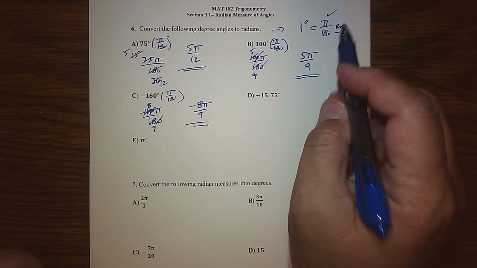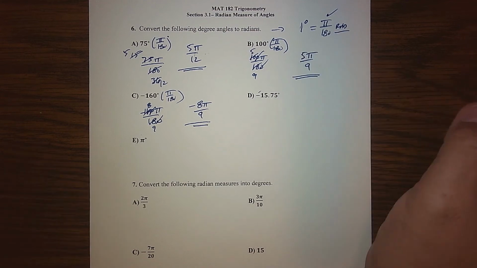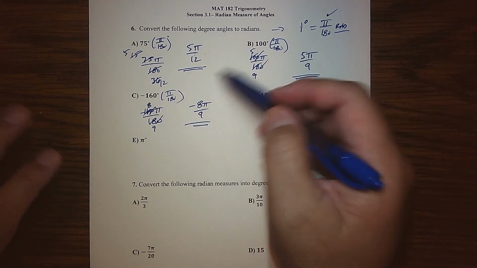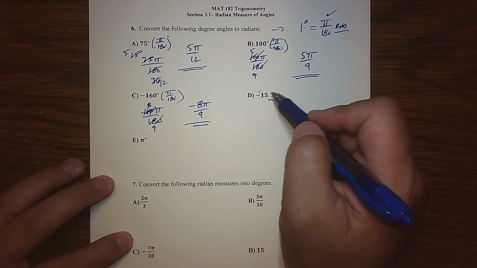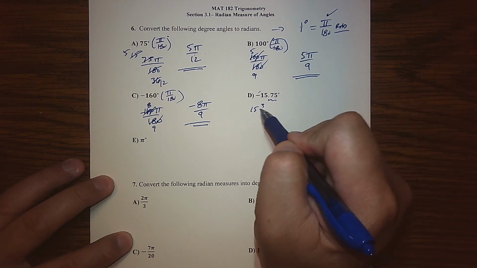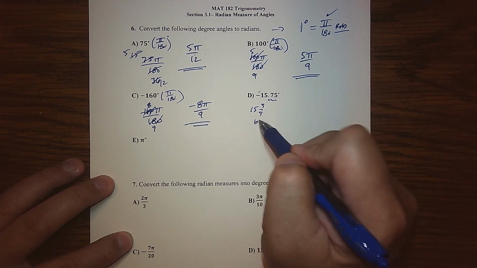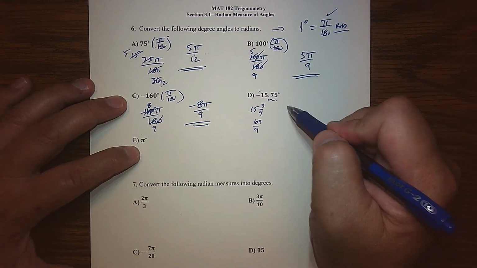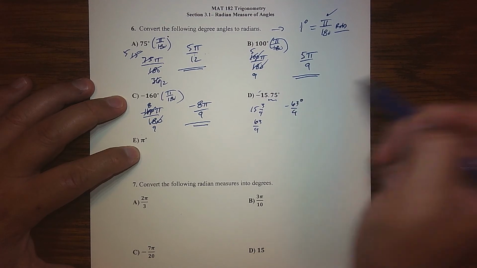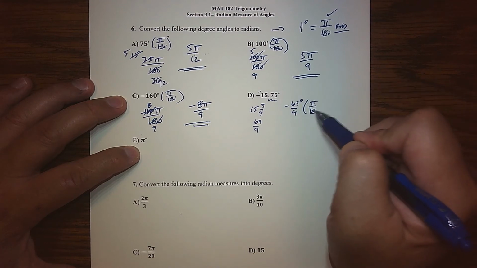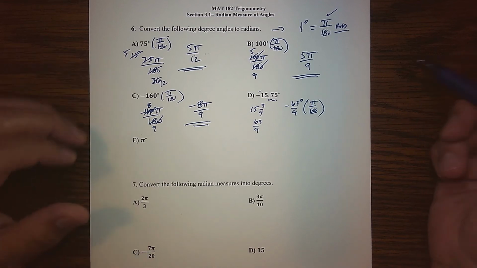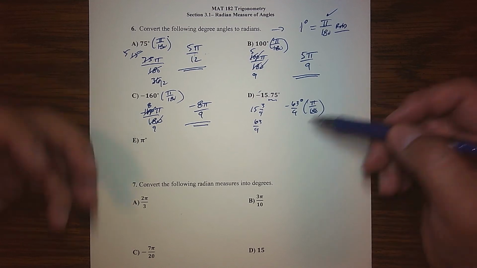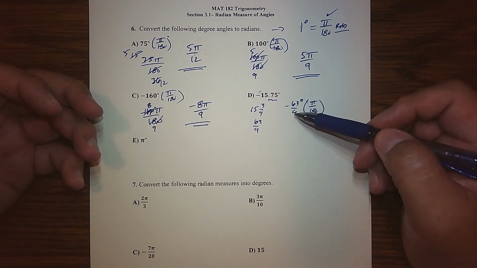degrees. Okay. For the next one, again, we have a negative, no problem, but we also have a decimal. And so what I'd encourage you to do, since this is all a bunch of fraction work anyways, why don't we rewrite this as 15 3/4, which is basically 63 over 4. And so what we're basically doing is taking negative 63 over 4 degrees and multiplying it by pi over 180. This way we get the most accurate answer that we can, rather than converting things to decimals where we can lose some accuracy.